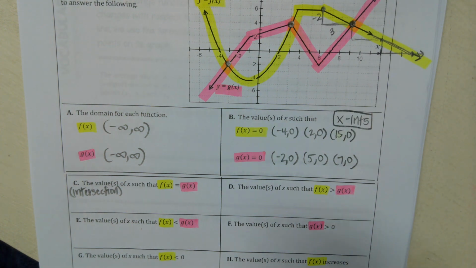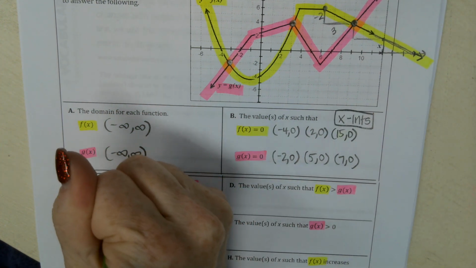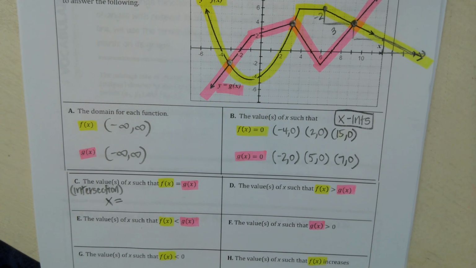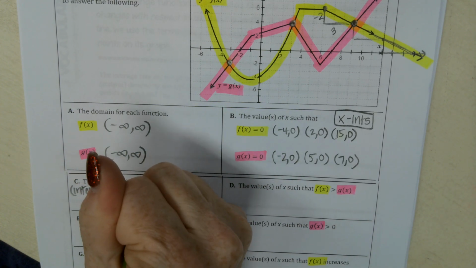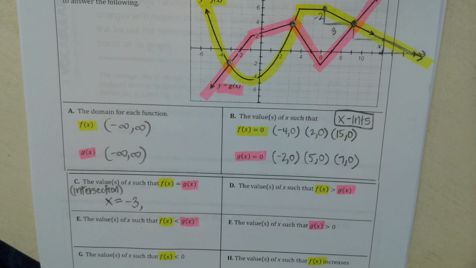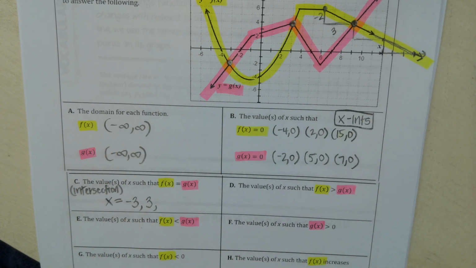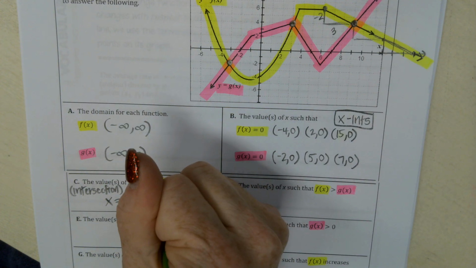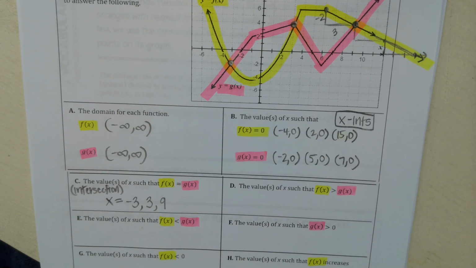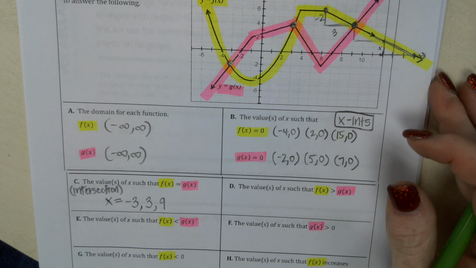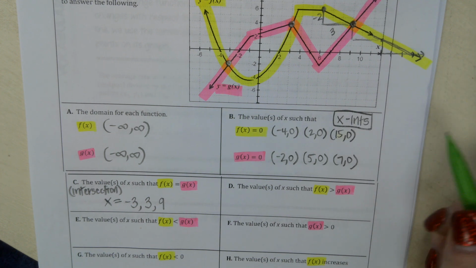There are 3 places. So I'm going to say x equals negative 3. Where else? X equals positive 3. And what's the last one? 9. X equals negative 3, positive 3, and 9. It only asked for the x values. Okay?